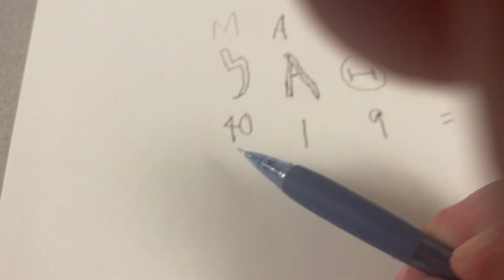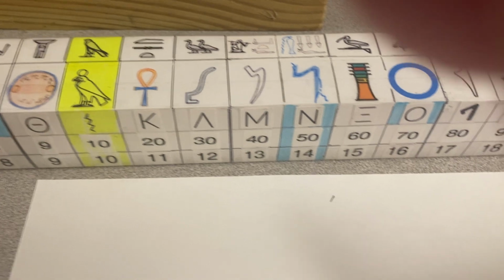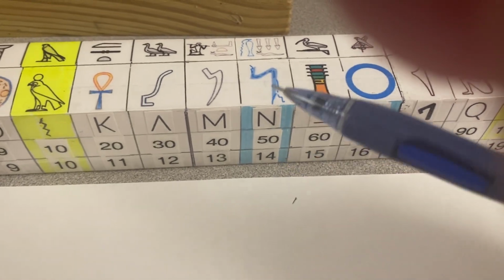So this equals 40 plus 9 plus 1 equals 50. So this is a cipher for this 50 for the water, which is the source of everything. So this also equals N. And this is what Thales meant when he said, all is water.